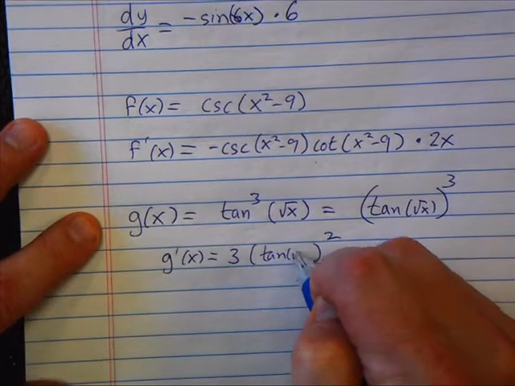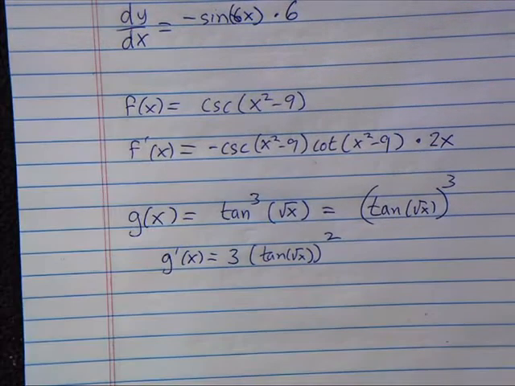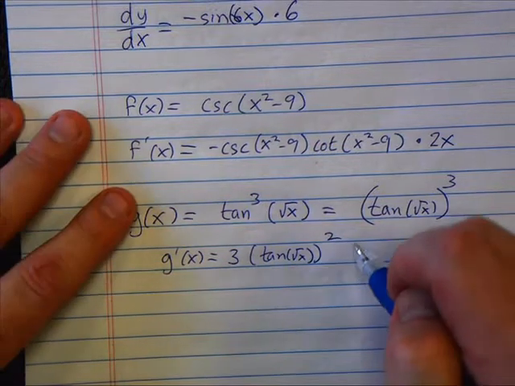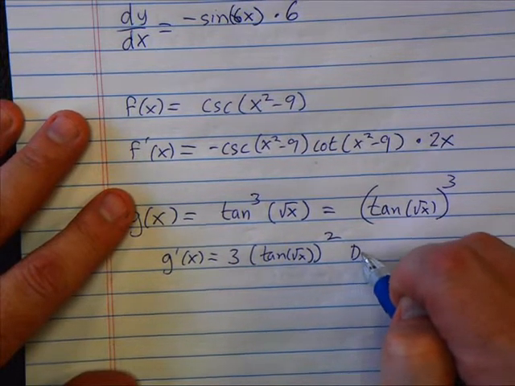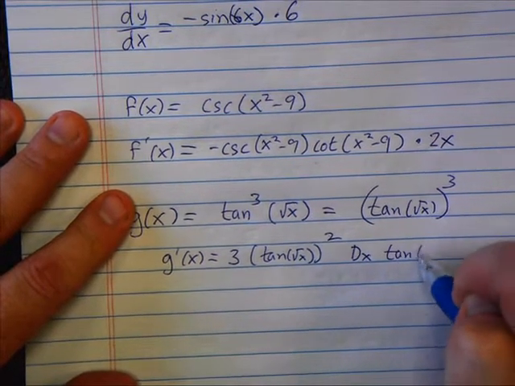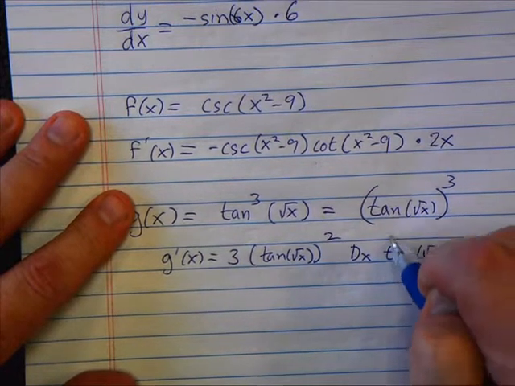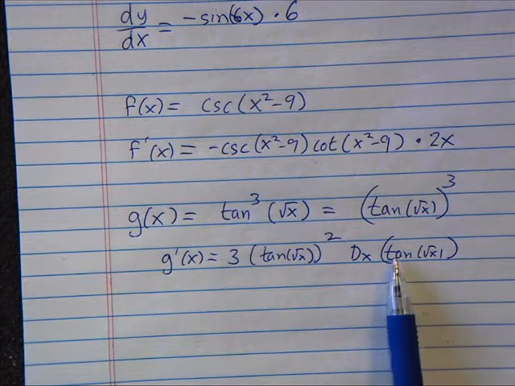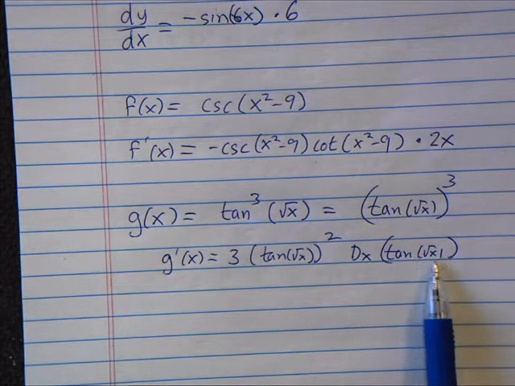Tangent of square root of x. But now I need to use the chain rule, and the chain rule says, what do I do next? Multiply by the derivative of the inside. So I'm just going to write a symbol for that for now. Derivative of tangent of square root of x. Because now I need to recognize I have tangent, but I don't just have x there.